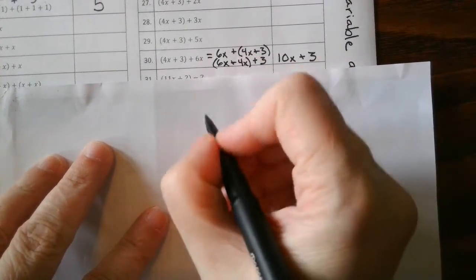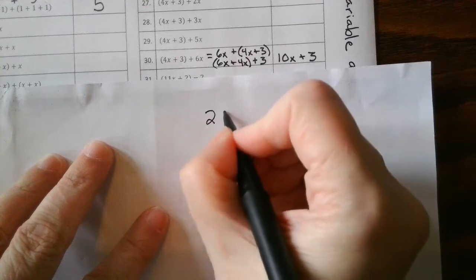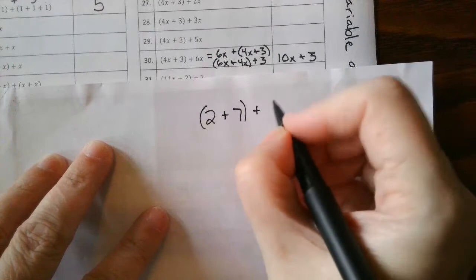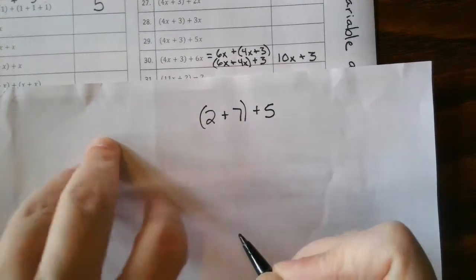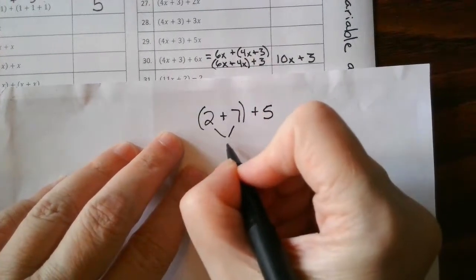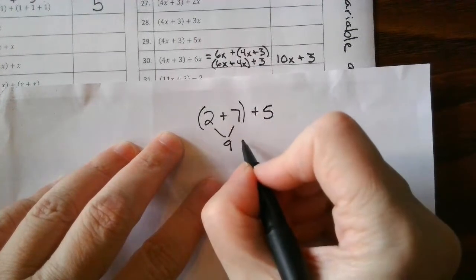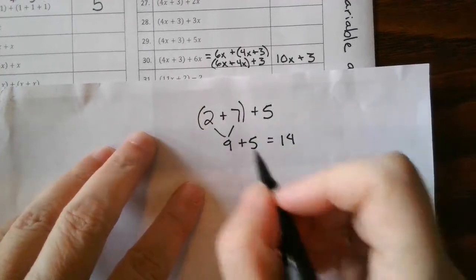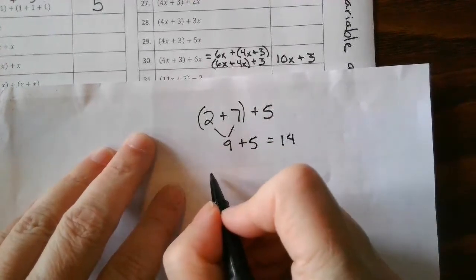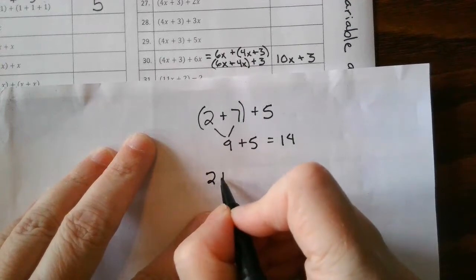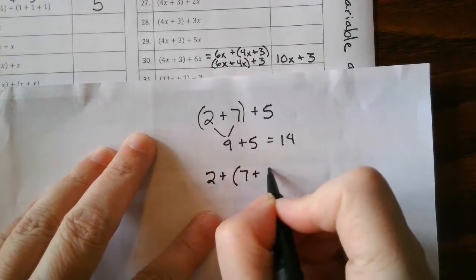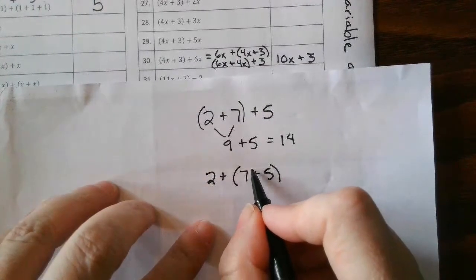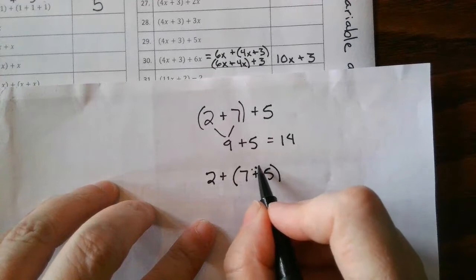It works because if I were to have 2 plus 7 plus another 5, okay, that's going to be 2 plus 7 is 9, plus another 5 is 14. This is going to be the same as if I took 2 and added it to the sum of 7 and 5. 7 and 5, 7, 8, 9, 10, 11, 12.